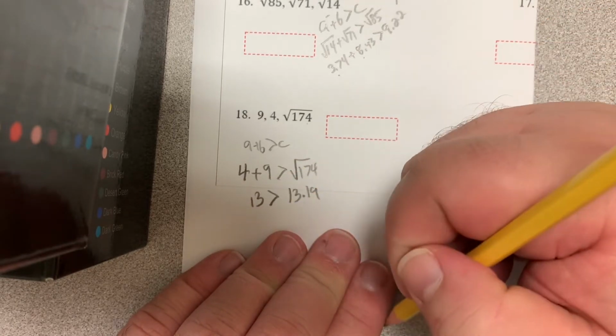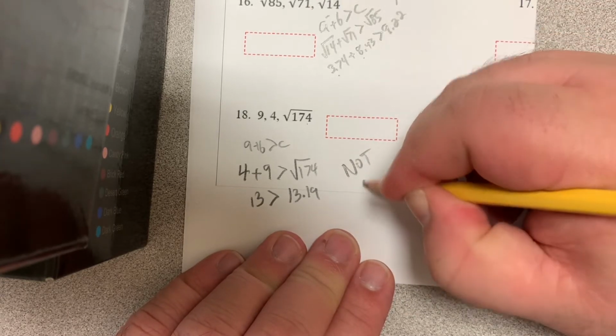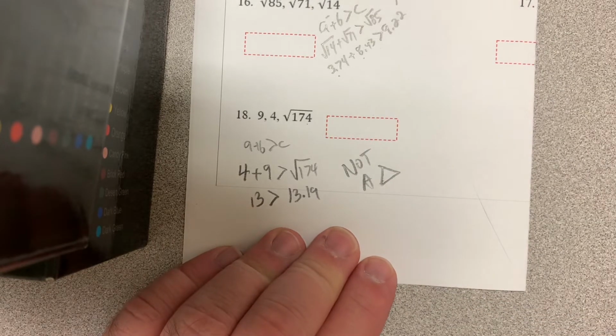13 is not bigger than 13.19. This is not a triangle. Done. Love those. All right, over here on this one.